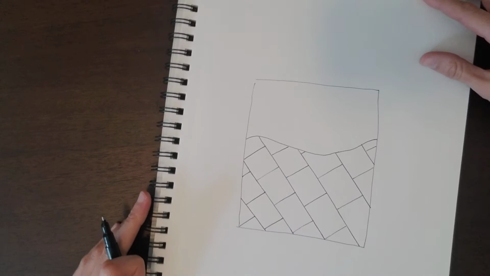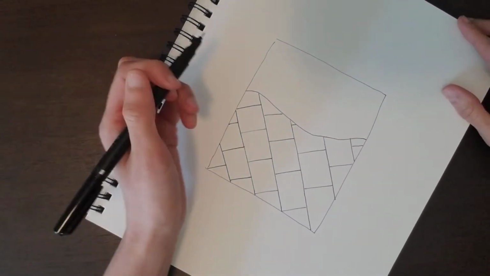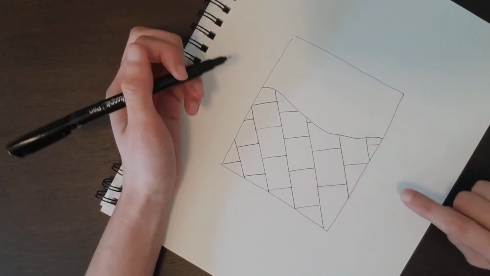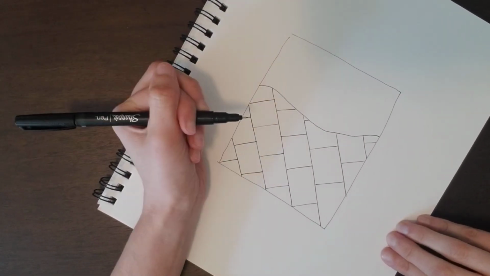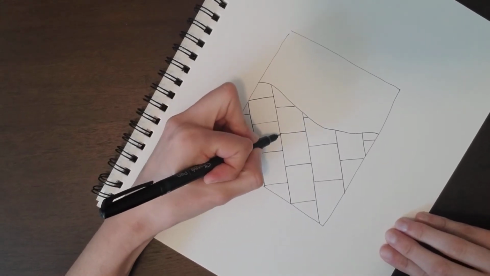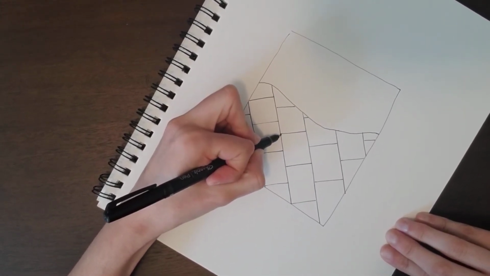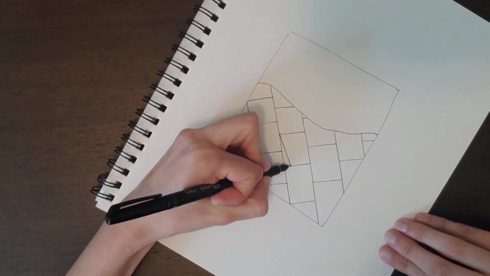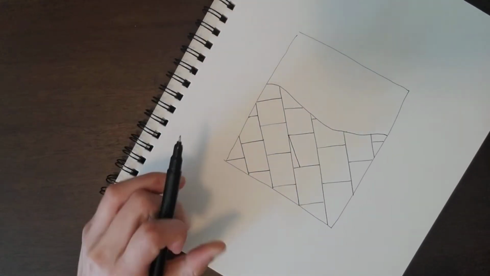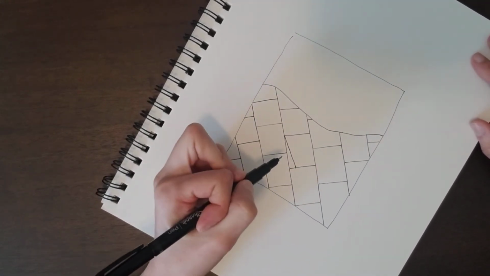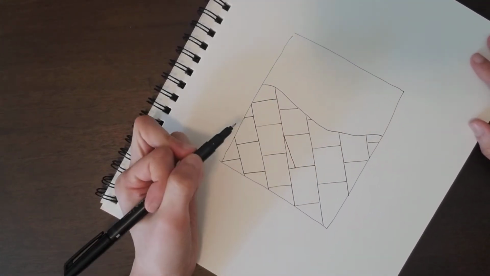So what I'm going to do is turn my paper, and I'm going to start with any square that I want. I'm going to start with this one. I'm going to start at the top left corner of my square, and I'm going to make a triangle. This is the top of my triangle, and as I come down, it's going to get wider, like this.